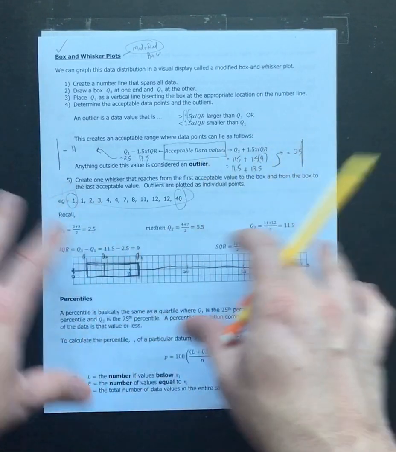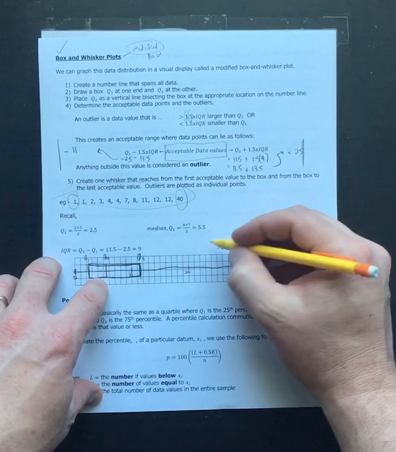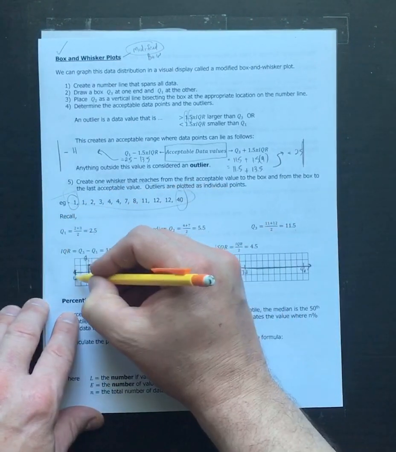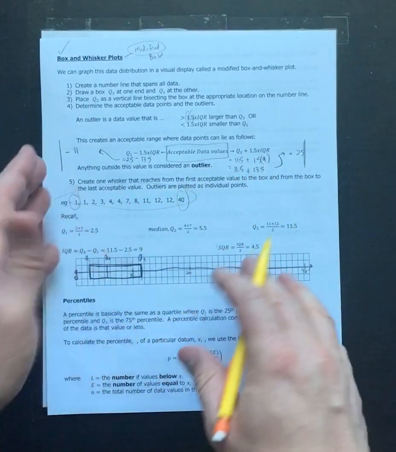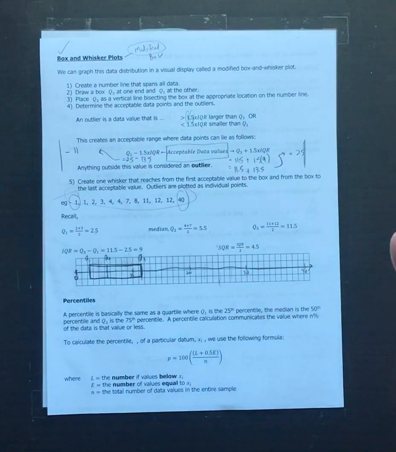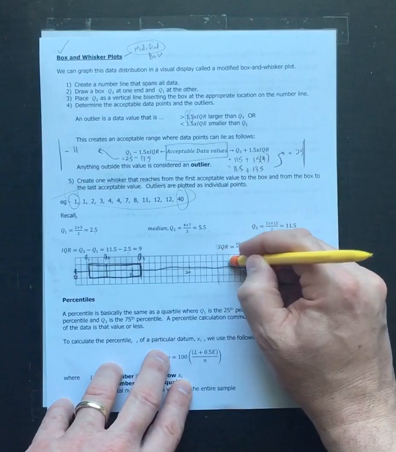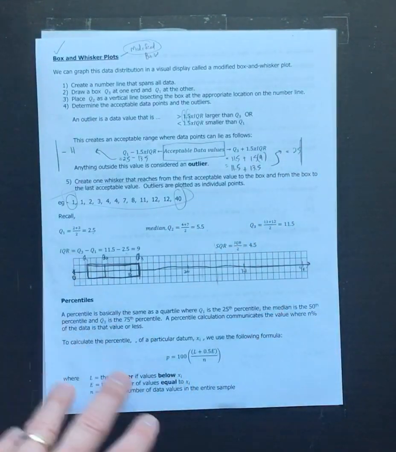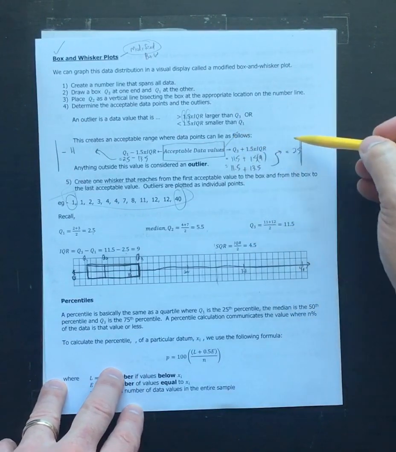Now, I don't plot this on here, but if you want to, you can put a dotted line or something like that. And the dotted line we're not going to put down here because this only goes to 0, and we don't have any values below 0. But if we had them, then we would put it down here. But we don't need to because it's just the acceptable range. It doesn't mean that I have to plot those values at all. And that's not where the whiskers go. The whiskers don't go at your acceptable range.